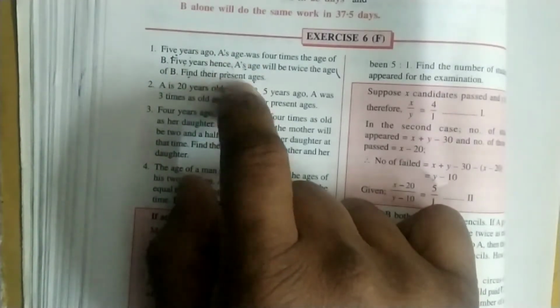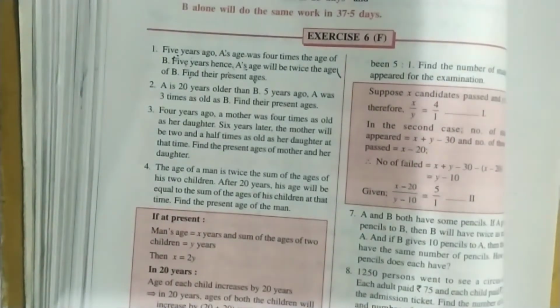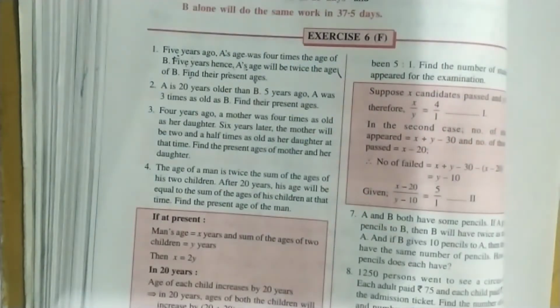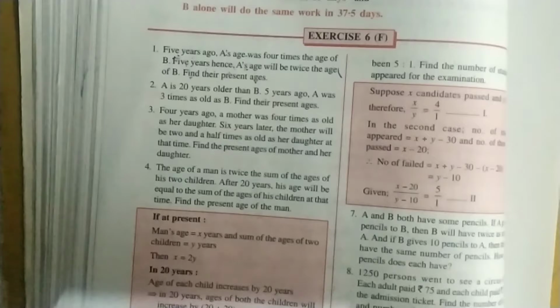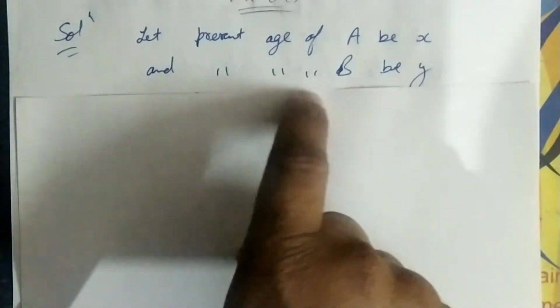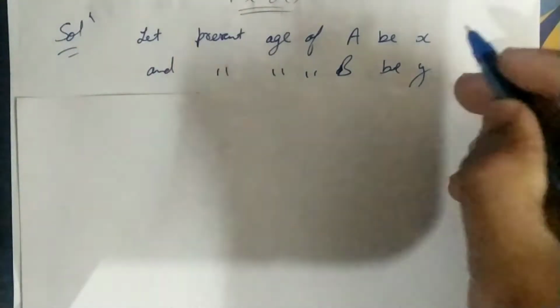So now first of all we take the present ages as x and y, then we will do according to the question. 5 years ago, x minus 5, y minus 5, that will be equal to 4 times. 5 years hence means after 5 years, x plus 5 and y plus 5. So let the present age of A be x, present age of B be y years.